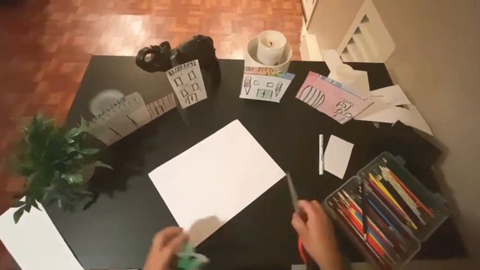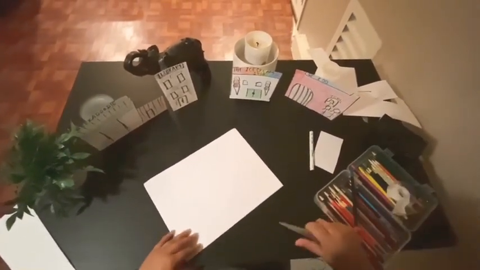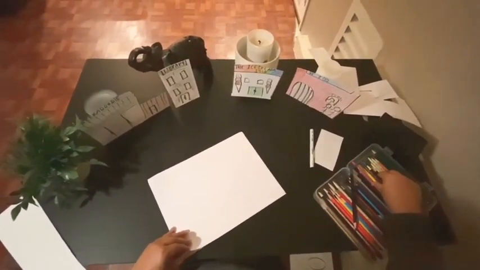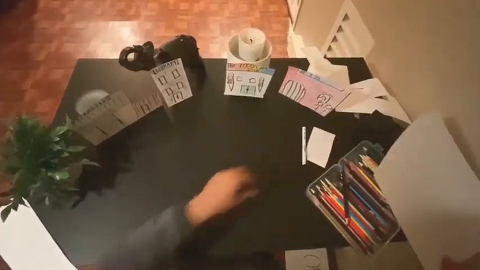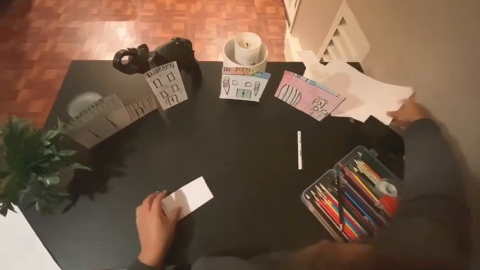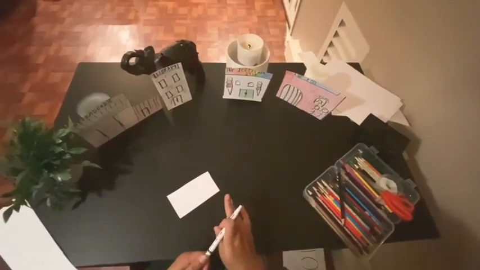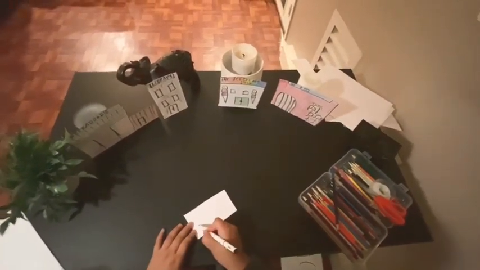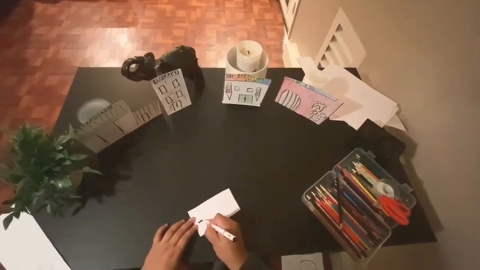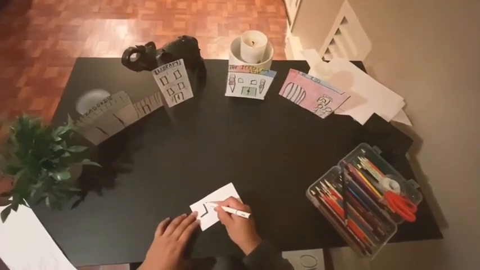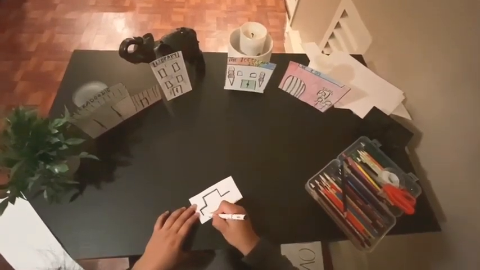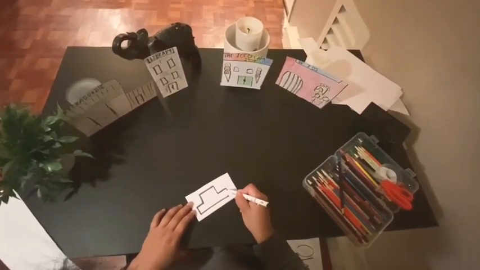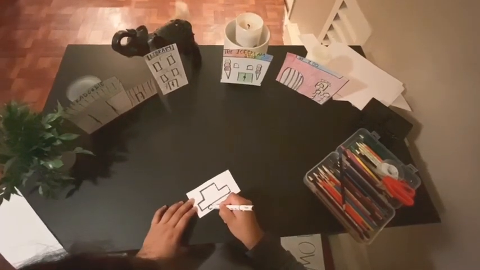There it is. And now I decided to use some of the other paper that I didn't use, all the leftover, not those brand new papers, but these small papers that I didn't use before. And I made a car. Now the way that I made my car is, listen to this: line, line, line, line, line, line, line, and then connect the lines. Did you guys see that?